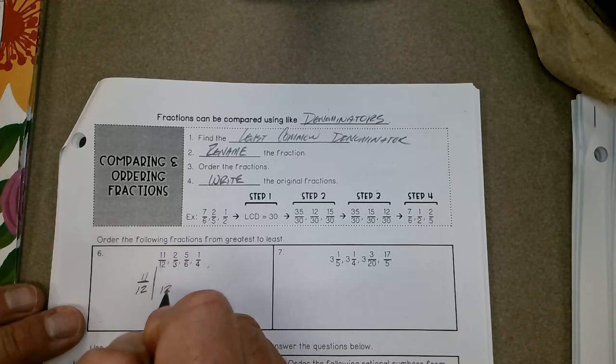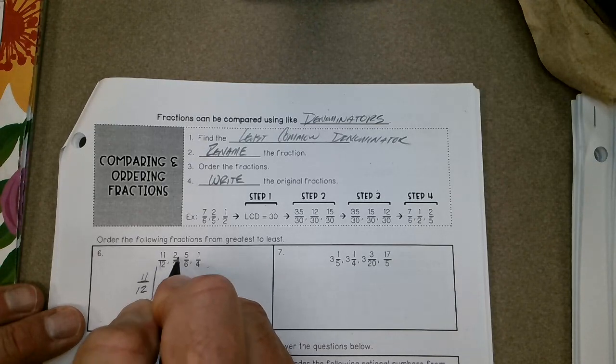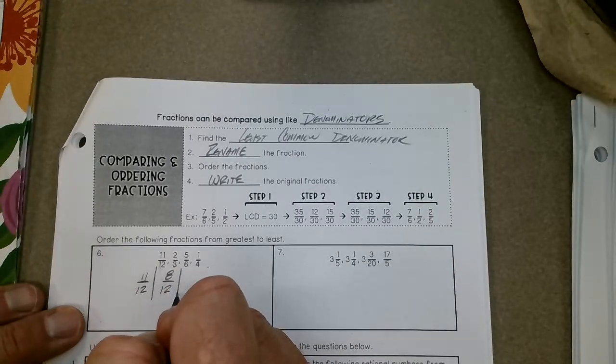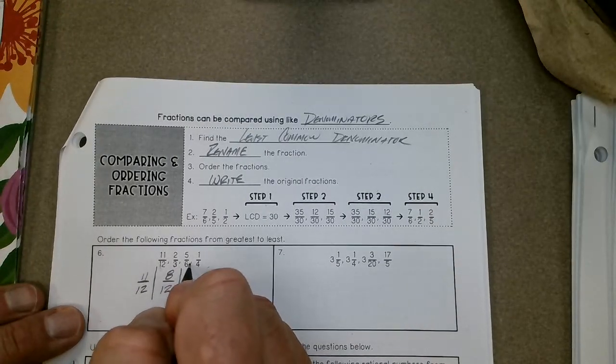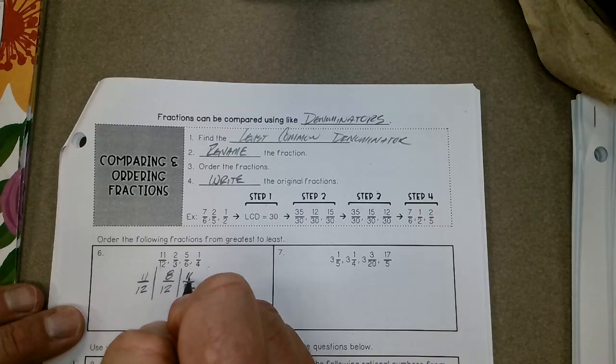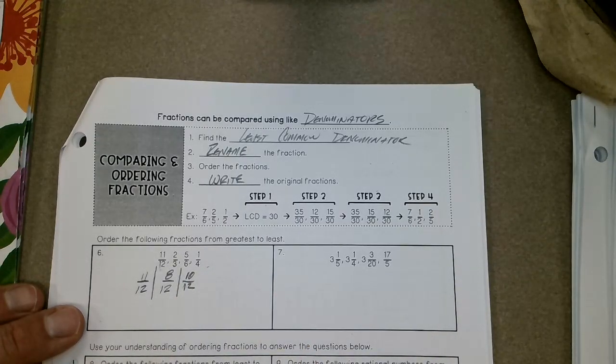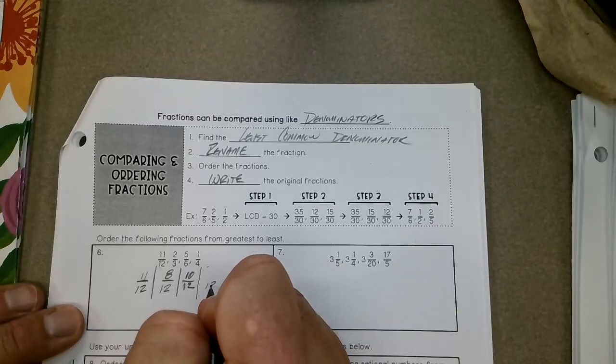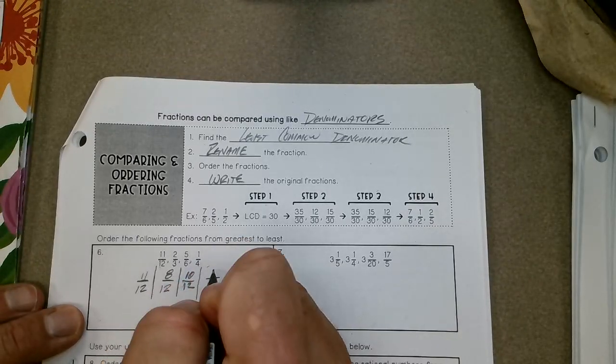Well, what times 3 is 12? 4. 4 times 2 is 8. Draw a line. What times 6 is 12? 2. 2 times 5 is 10. Draw a line. What times 4 is 12? 3. 3 times 1 is 3.